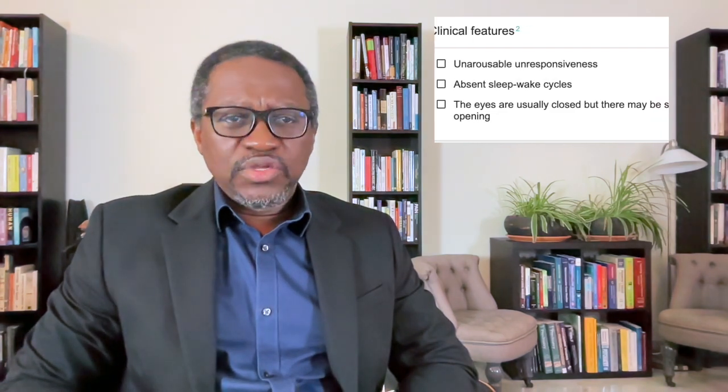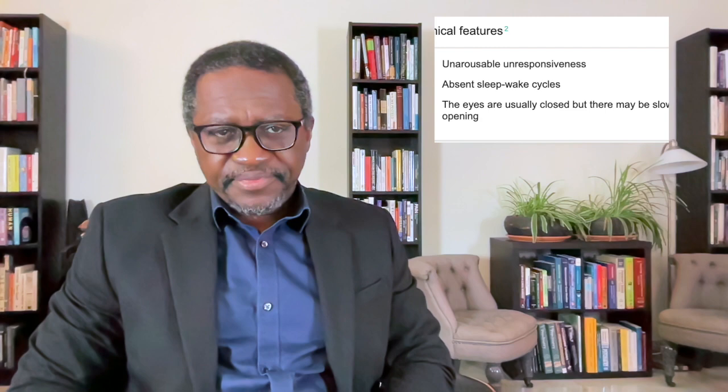And number 10, coma. This is defined as unrousable unresponsiveness in which there are no sleep-wake cycles. The eyes are usually closed, but there may be slow eye-opening movements. Suffice it to say that almost anything that disrupts brain functioning can lead to coma. The challenge for the neurologist is to determine reversible from irreversible causes and to treat the former aggressively and to manage the latter sensitively.